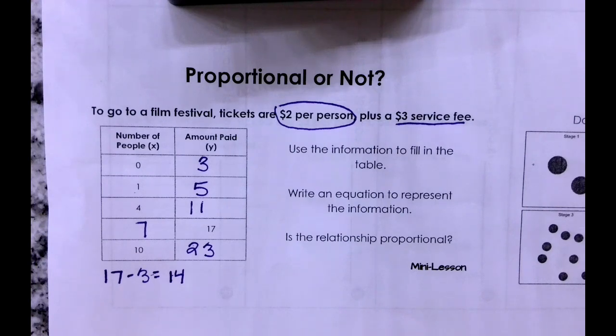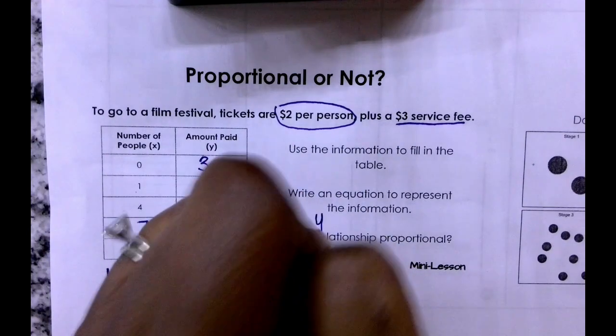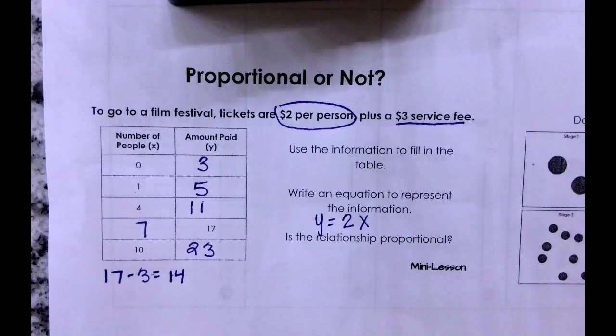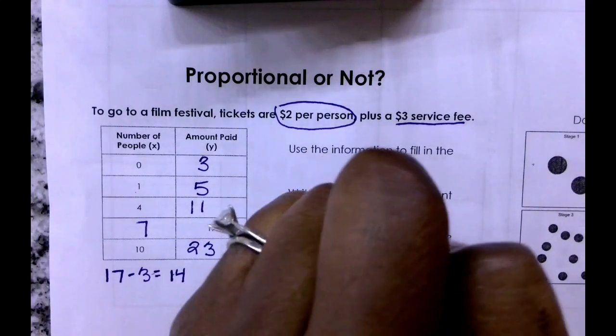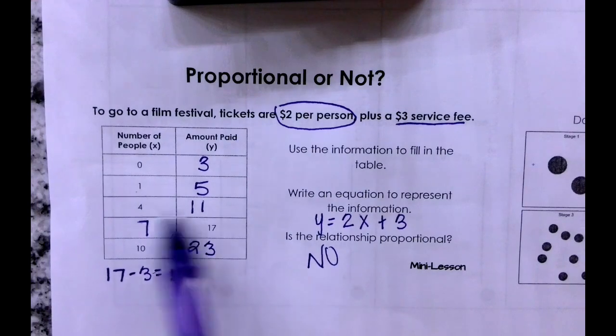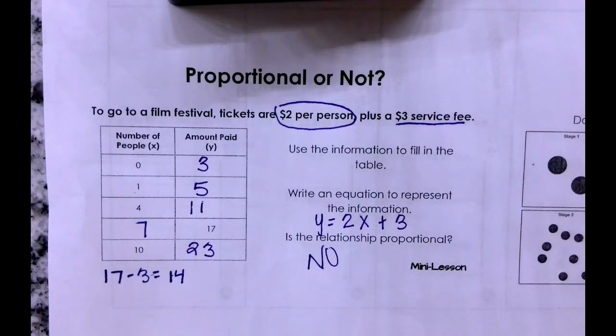Okay? So then it says write an equation to represent the information. Well, it is going to be 2 times the number of people, but what would be different is that you have to add the $3 service fee, which means this is definitely not a proportional relationship because it's not in the form y equals kx. Therefore, there is no constant, and there is no consistent way to get from x to y.